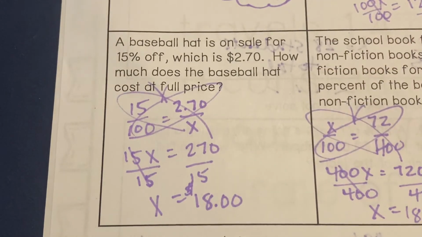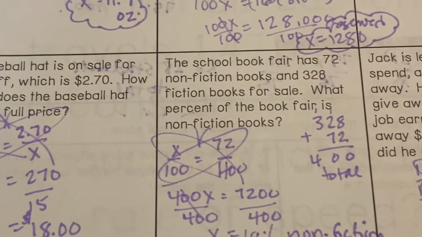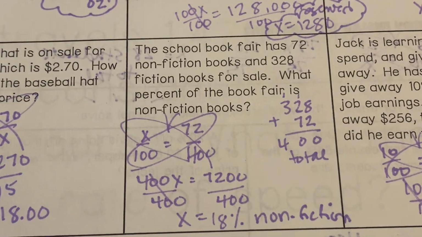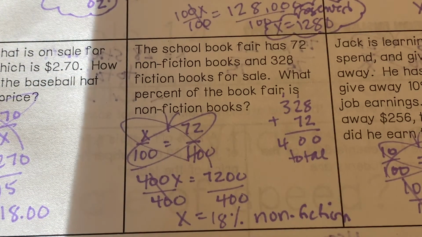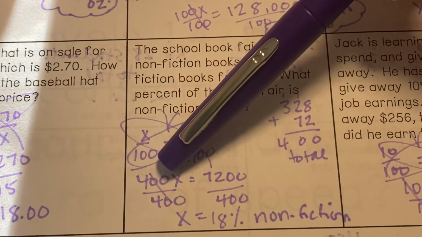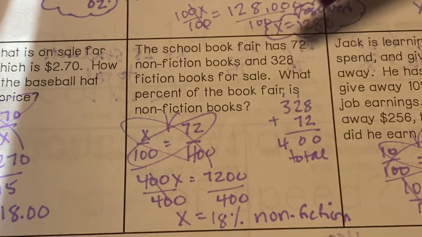Okay, for the next one, 2 more to go. The school book fair has 72 nonfiction books and 328 fiction books for sale. What percent of the book fair is nonfiction books? So x over 100 is what percent? We're solving for percent. 72 out of 400.